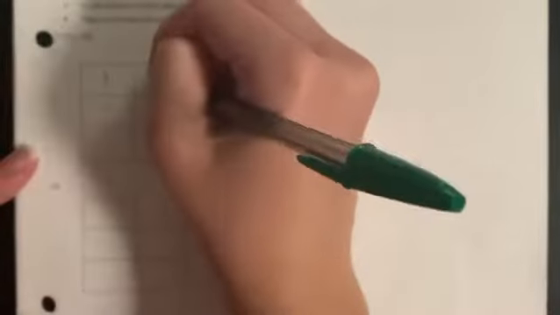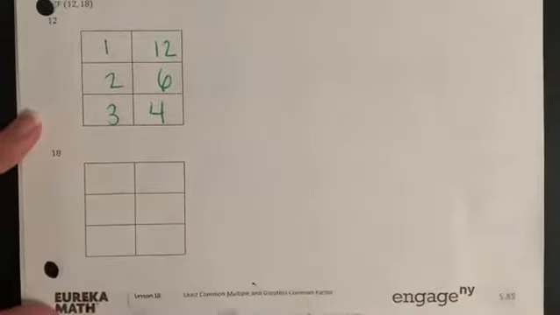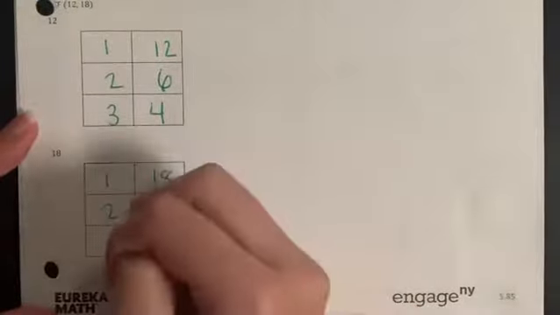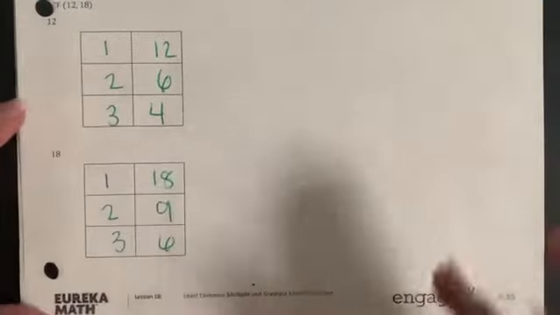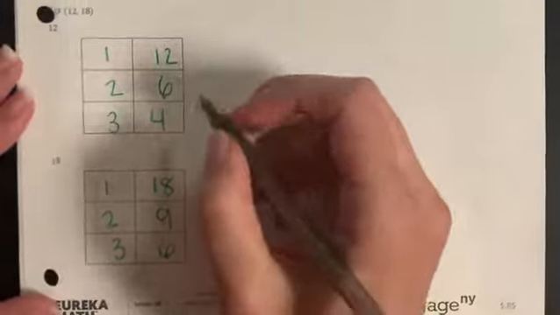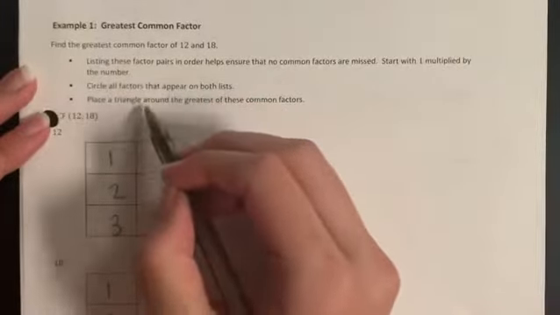So I know 1 times 12 is 12. I know 2 times 6 is 12. And I know 3 times 4 is 12. For the number 18, I know 1 times 18 is 18. I know 2 times 9 is 18, and I know 3 times 6 is 18. I'm going to use circles. It tells us right here, list them out, use circles and then triangles.